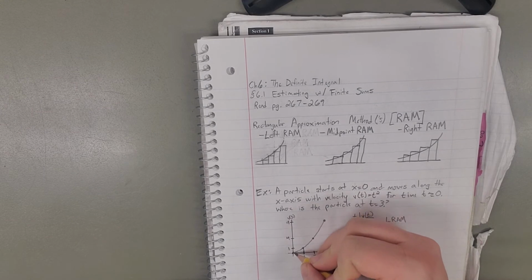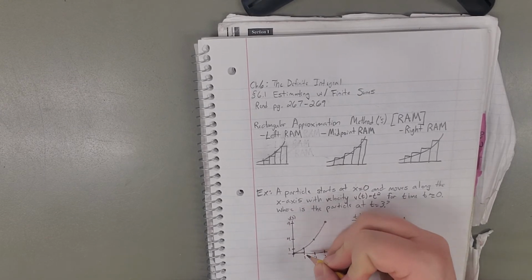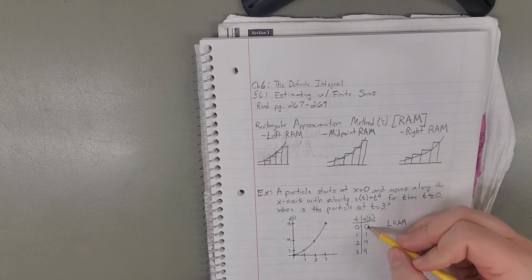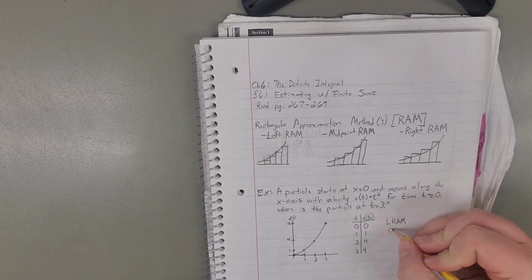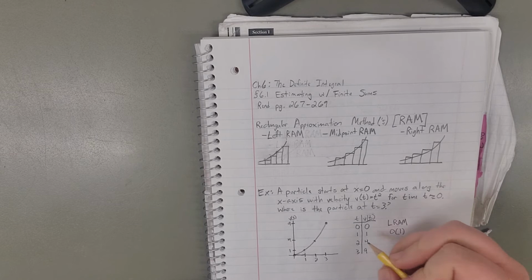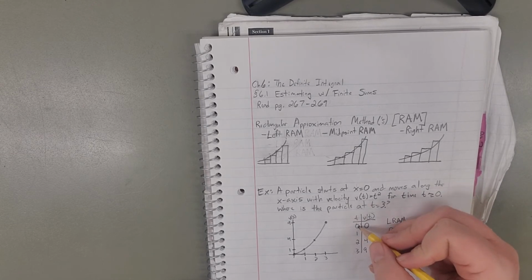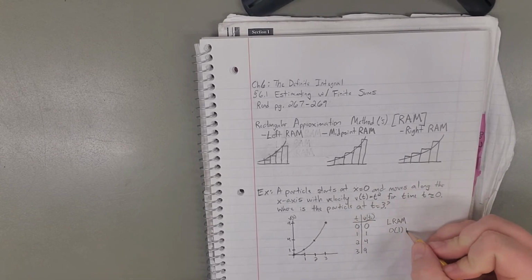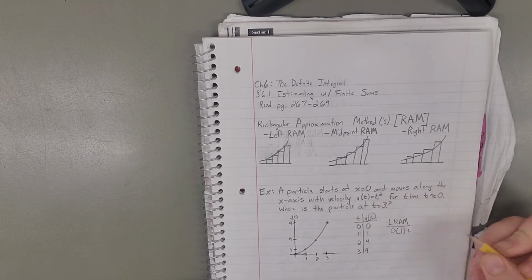For the first rectangle, if I use the left point, I'm actually not going to have a rectangle at all because I'm going to use 0 as the height of that rectangle. And the width of the rectangle is how wide your interval is. We're going from 0 to 1, so the width is 1. I'm going to add that in.